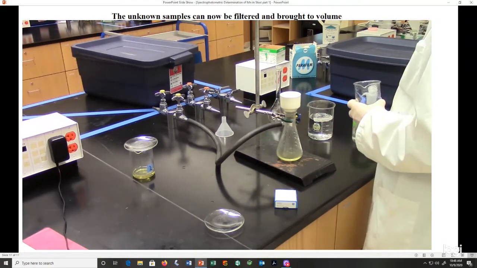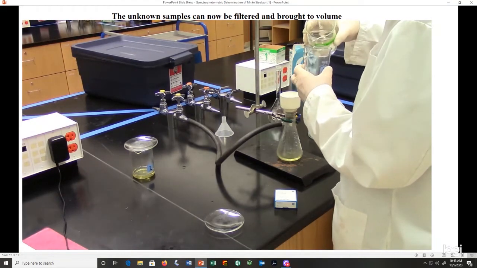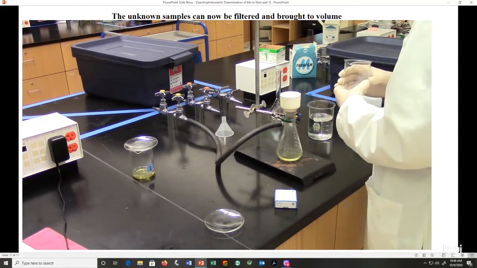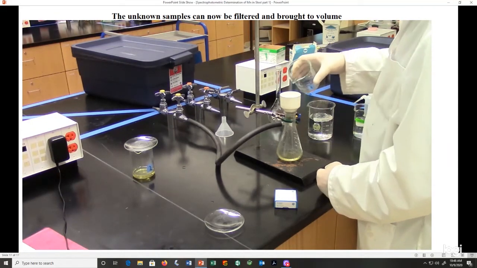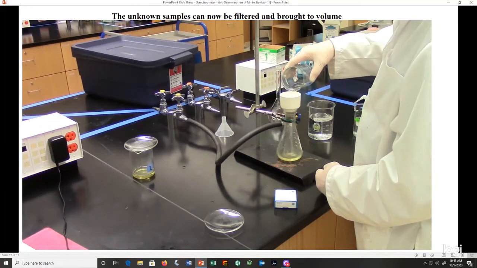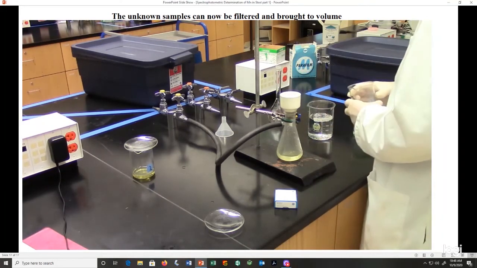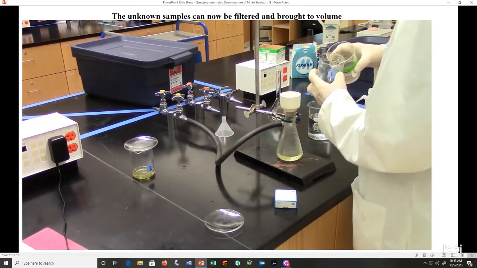So this is where we're going to use our 0.05 molar nitric acid solution to rinse that beaker out. Make sure we make a quantitative transfer. We'll do that a couple of times.